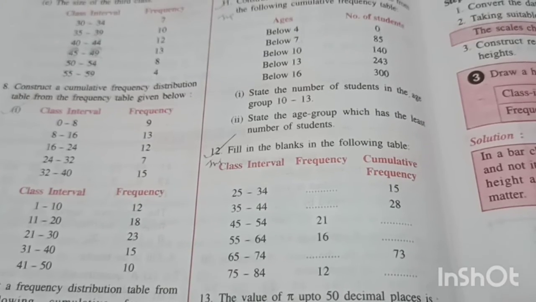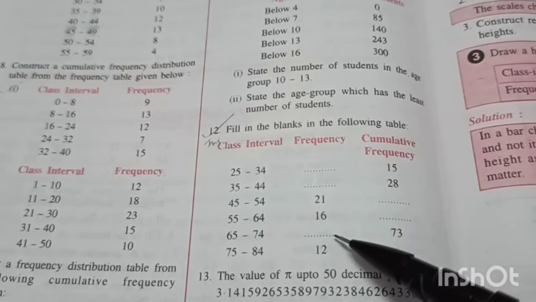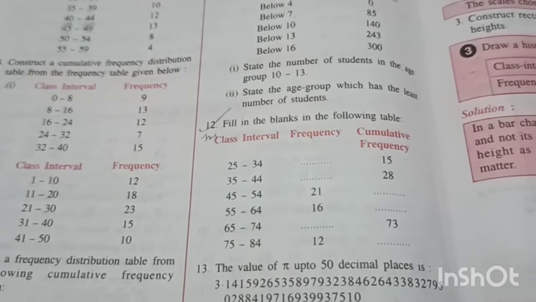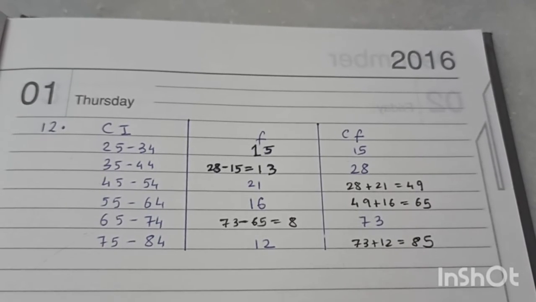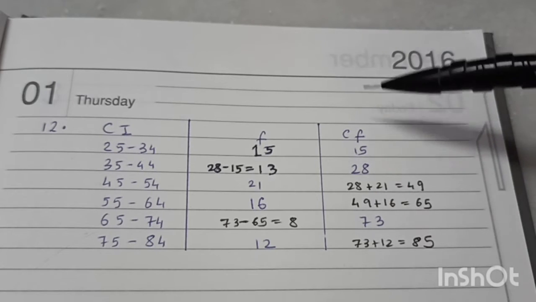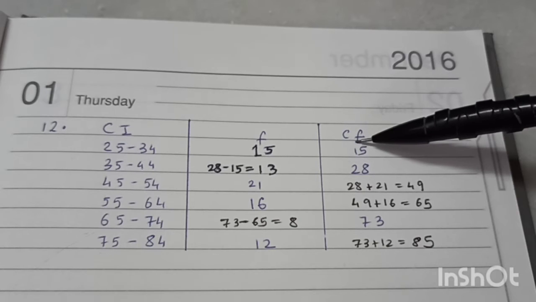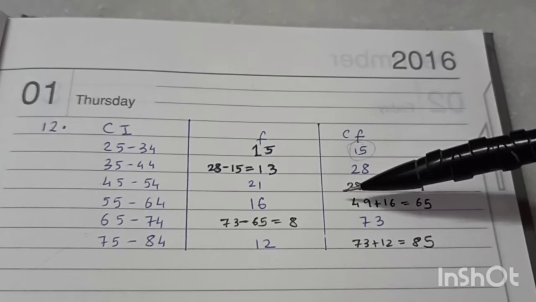Next, the 12th sum. It's a tricky question because some frequencies are given, some cumulative frequencies are given, and we have to fill in the blanks. So it may be confusing if you are careless. You have to draw the whole table and underline the fill in the blanks. I have not underlined it, I have used the black pen. What I did is, first of all, when I saw CF as 15, I know the first number should always be copied. So there we go.